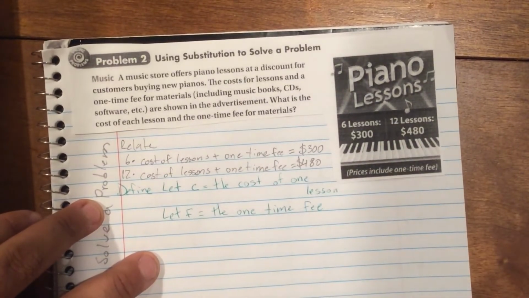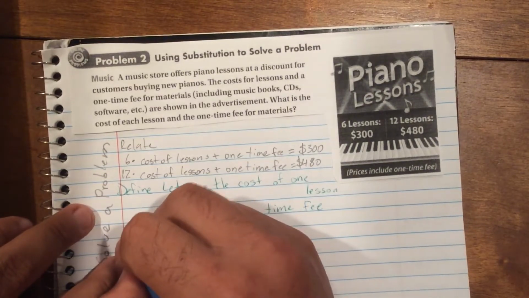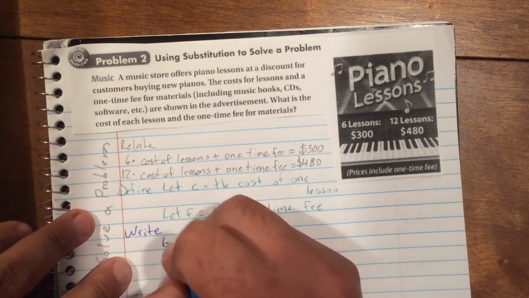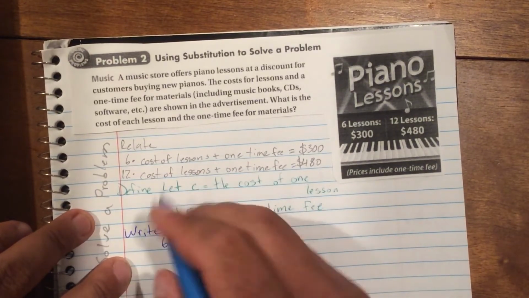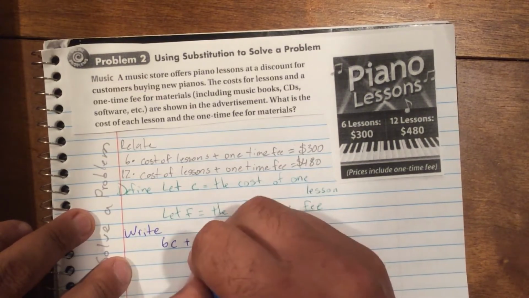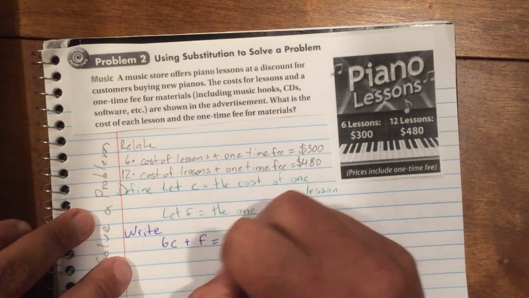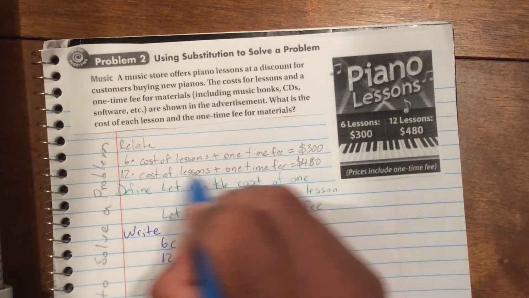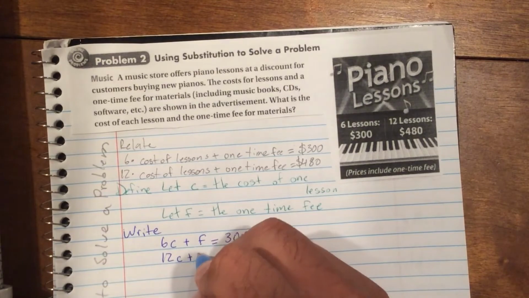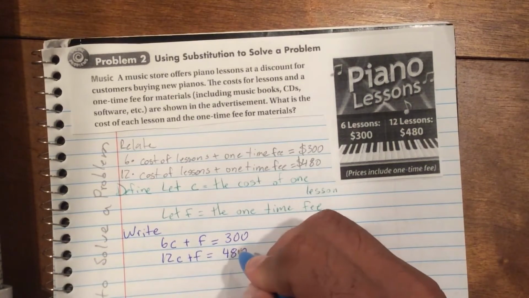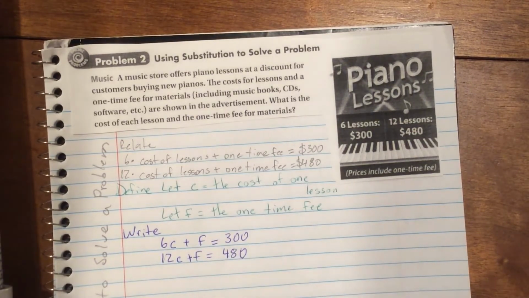Okay, so now we're going to go ahead and actually write this equation. Do it in blue. So we should actually know what it is now, right? Because if we do this, we have 6 times the cost of a lesson, but the cost of a lesson is C, so 6 times C, plus the one-time fee, which is F, is equal to 300. And then in the second one, we have 12 times the cost of one lesson, which is C, plus F, is equal to 480. So now we have our 2 equations, and it's not really straightforward, but pretty straightforward.